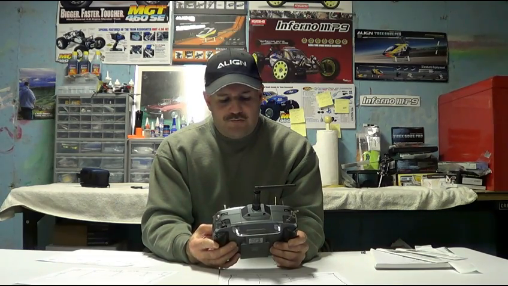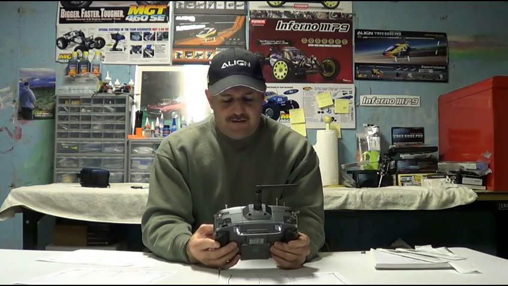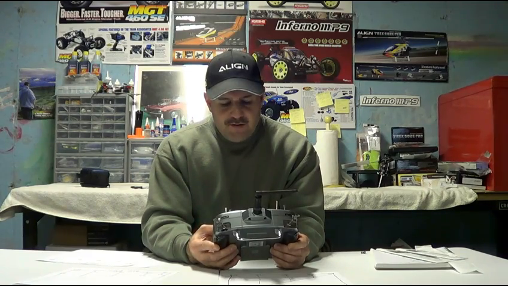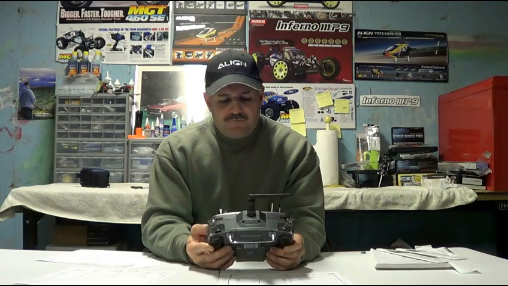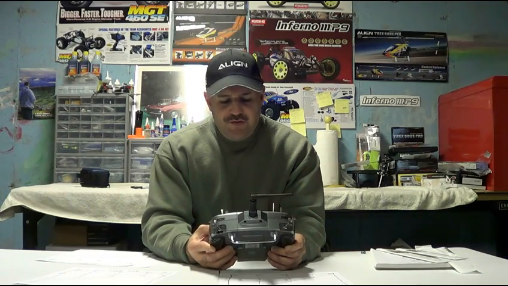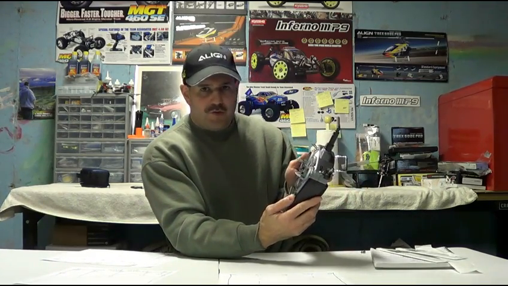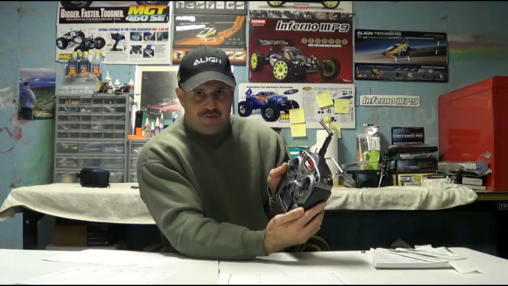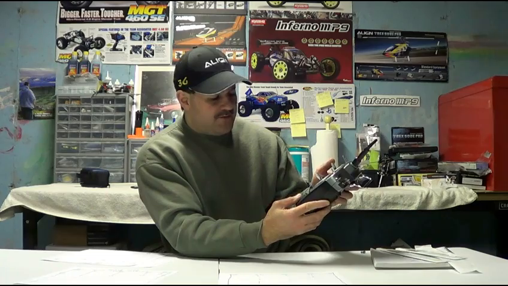Now we're going to go to throttle curves, stunt setting. My stunt, like I said, low stick is 100%, which would represent dead low. Position 2, which is normally a quarter, is set at 95%. Position 3 is at 90%. Position 4, which would be 3/4 of the throttle, is set at 95. And then the last one is set at 100.